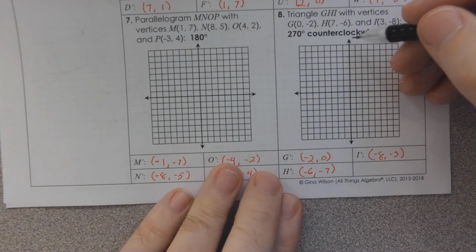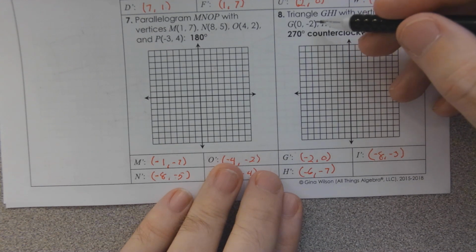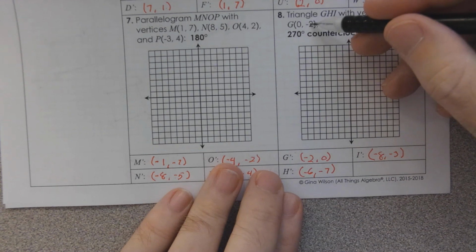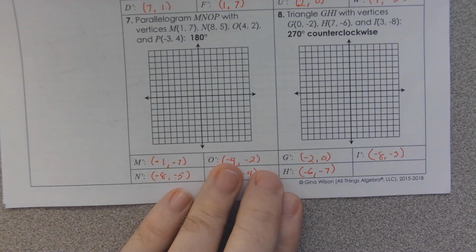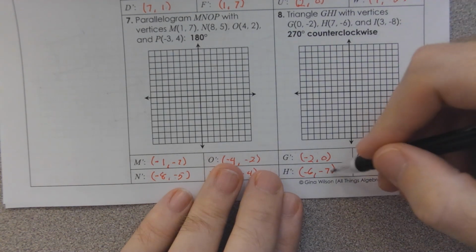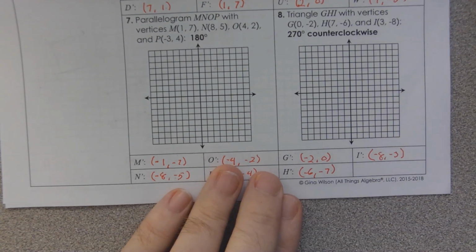270 counterclockwise, so we change the sign on the X and switch them around. So negative 2, 0. Because 0 is neither positive or negative. Negative 6, negative 7. Negative 8, negative 3.